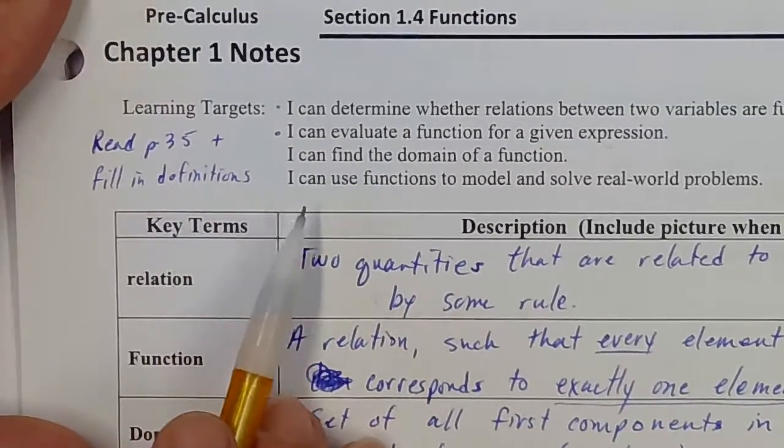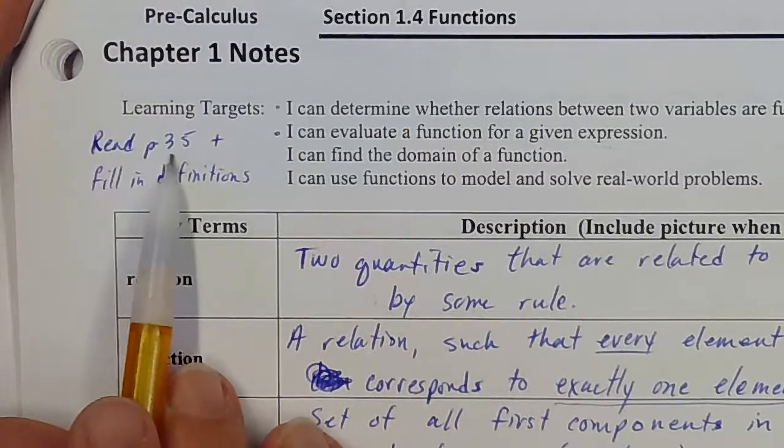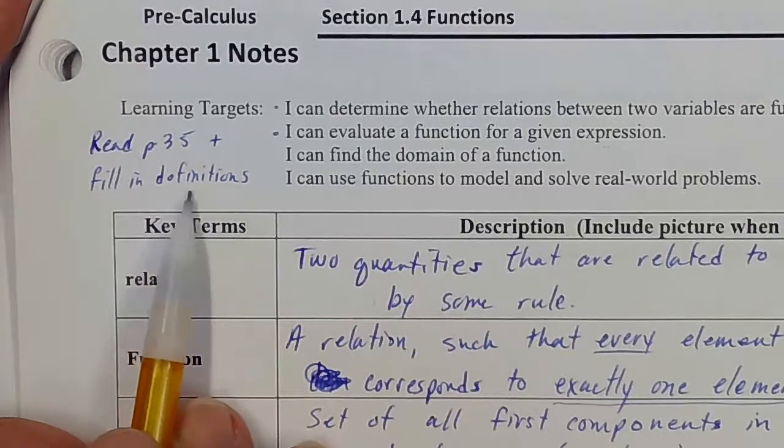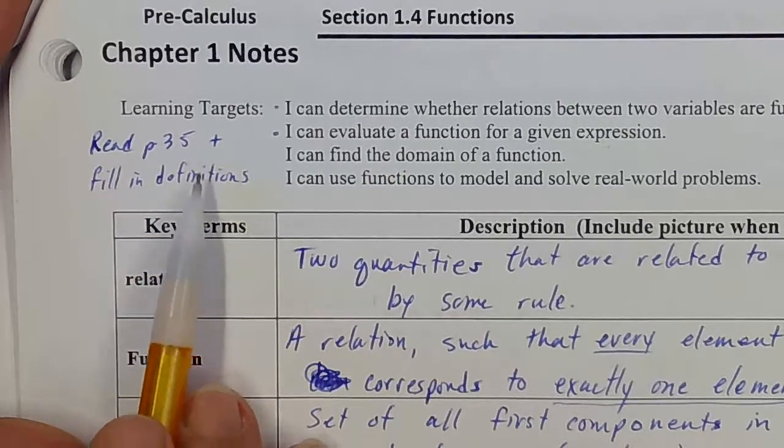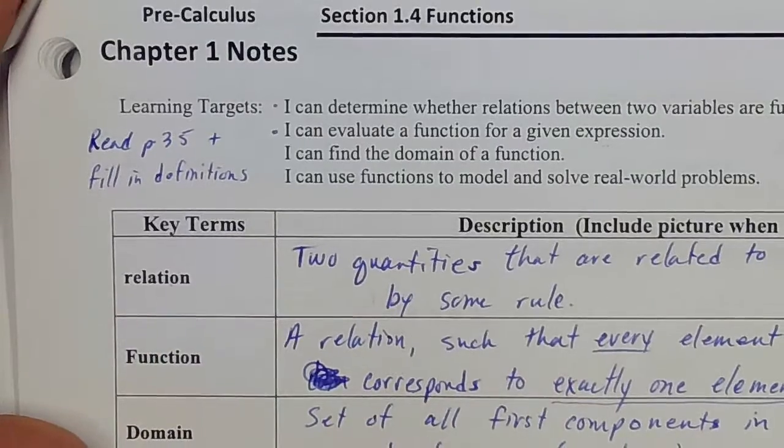So if you're at home, you're going to have to pause here for a moment because in class they were reading page 35 and filling in these definitions. Okay, I'm going to go over here in just a second, but if you haven't done it yet, pause now and fill them in.